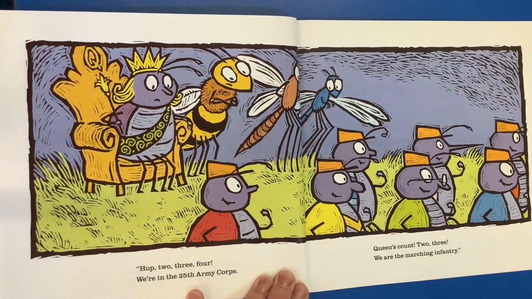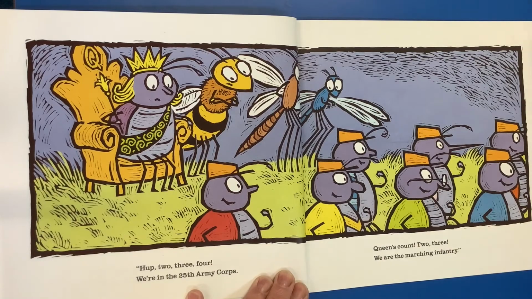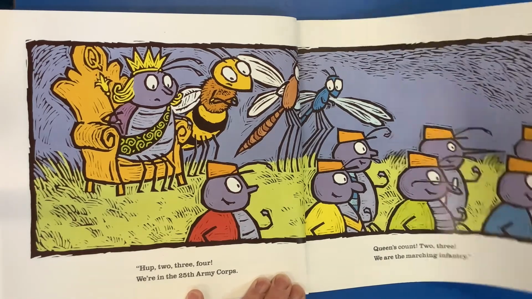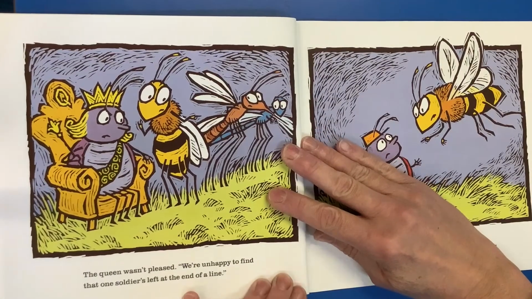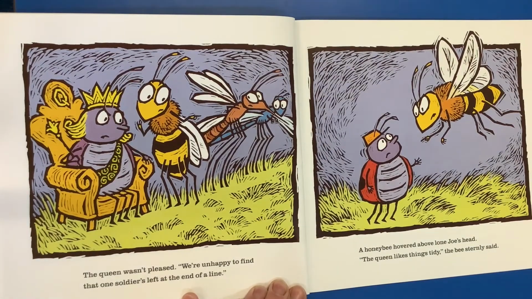Up, 2, 3, 4. We're in the 25th Army Corps. Queen's count, 2, 3. We are the marching infantry. The Queen wasn't pleased. We're unhappy to find that one soldier's left at the end of a line. A honeybee hovered above Lone Joe's head. The Queen likes things tidy, the bee sternly said.